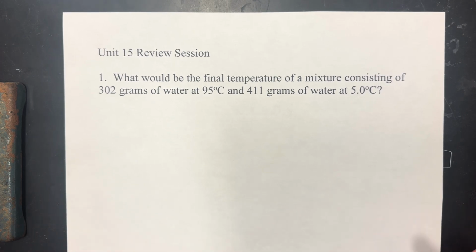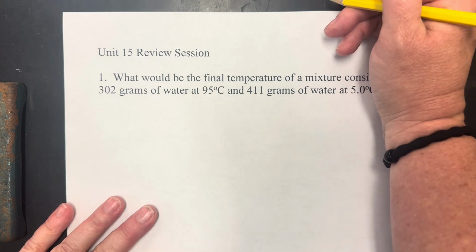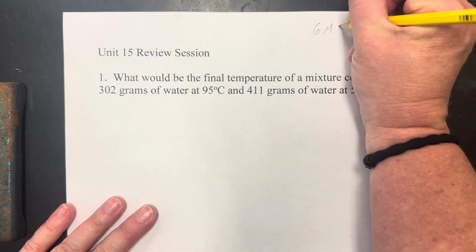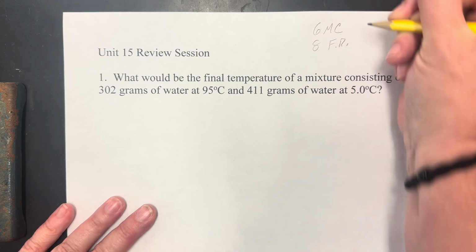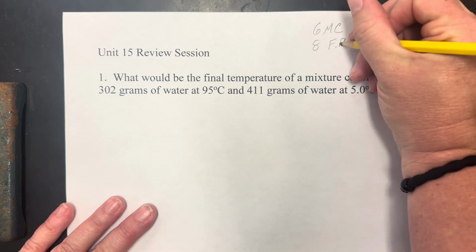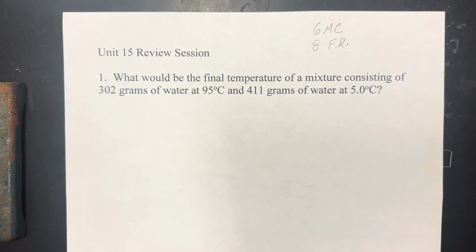Your test, let's talk a little bit about that. The format of that test is going to be 6 multiple choice questions, and then you will have 8 free response questions. All right. As far as information that we are giving you are constants.